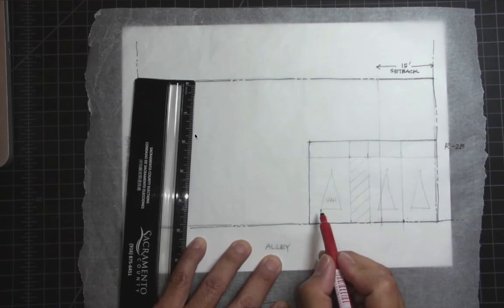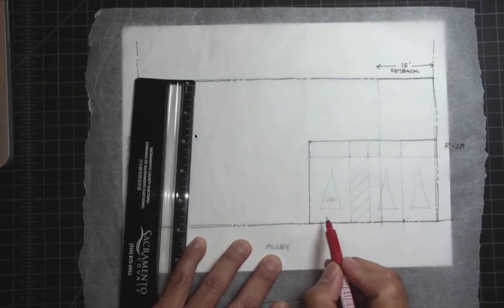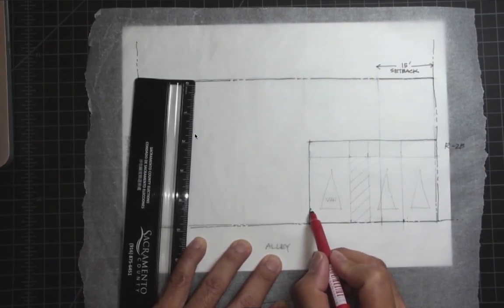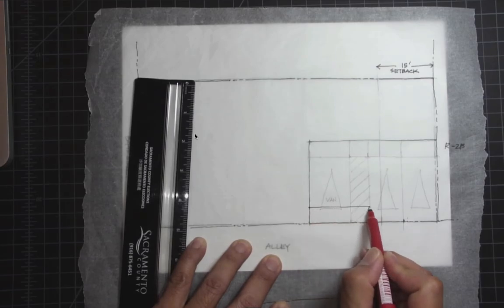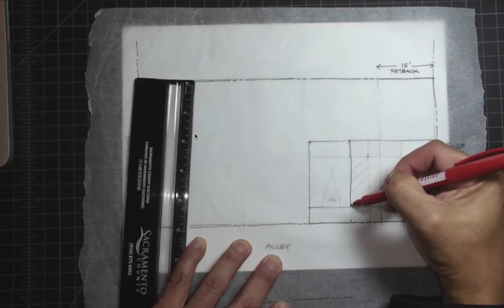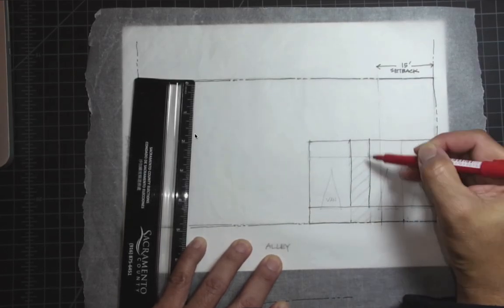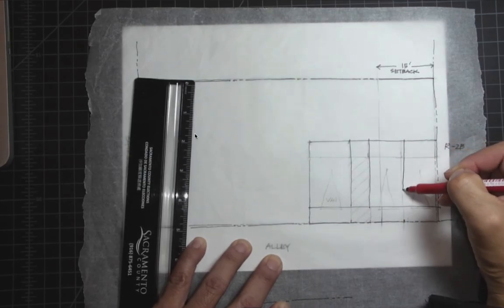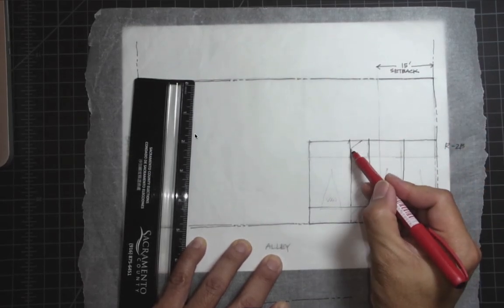My parking really doesn't need to go this long, but because I wanted 4 feet, my parking actually starts here, and then here's my first parking space, my aisle, and then my second and third, and here's my striping.